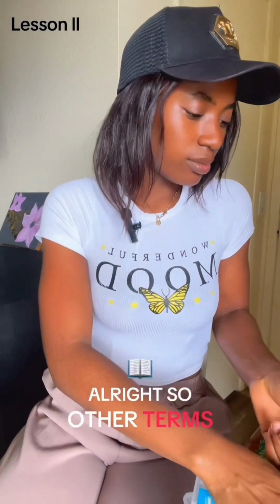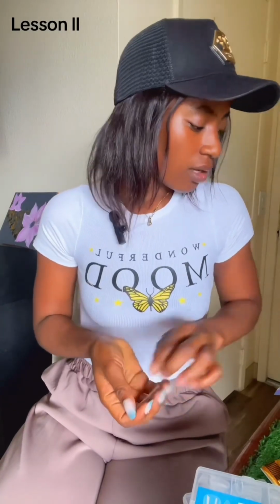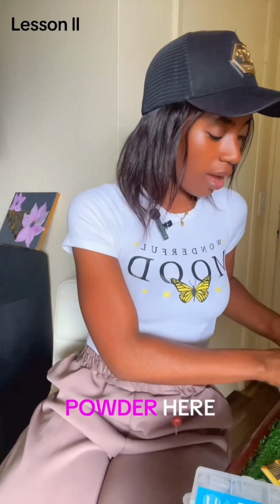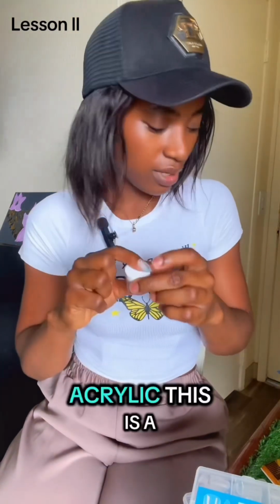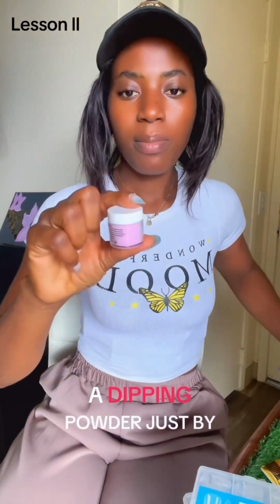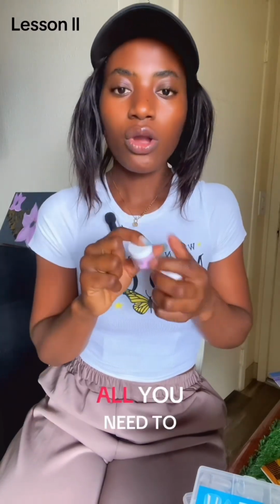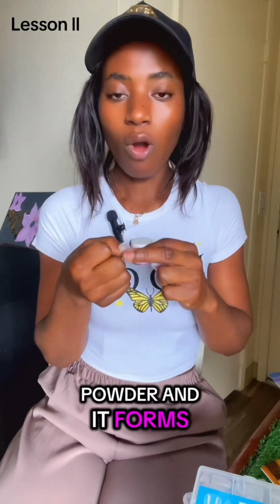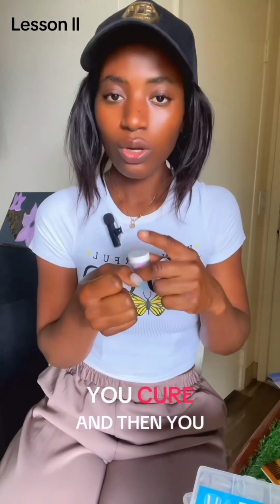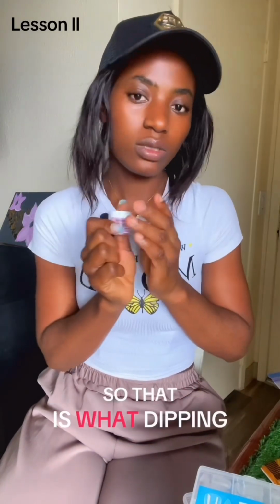All right, so other terms you hear: acrylic, polygel, dipping powder. I have a sample of a dipping powder here. Now a dipping powder is similar to acrylic, but it is not acrylic. This is the dipping powder. Just by the name, you don't need to do the application like acrylic. All you need to do is apply these solutions and then dip your hand in the powder and it forms. You dry, or you cure, and then you apply again, and you repeat the process till you're satisfied. So that is what dipping powder is.